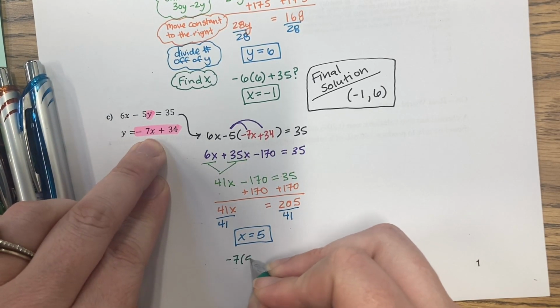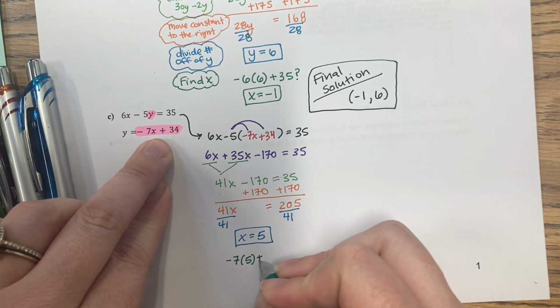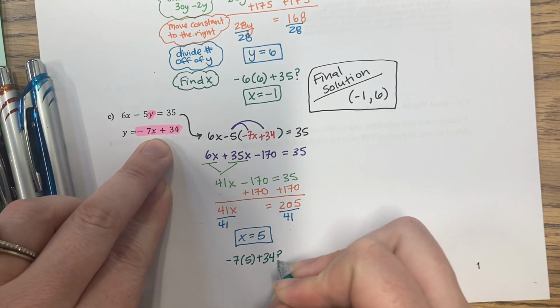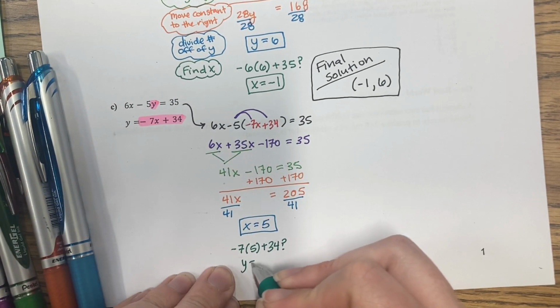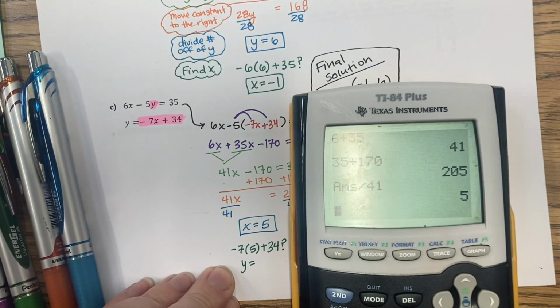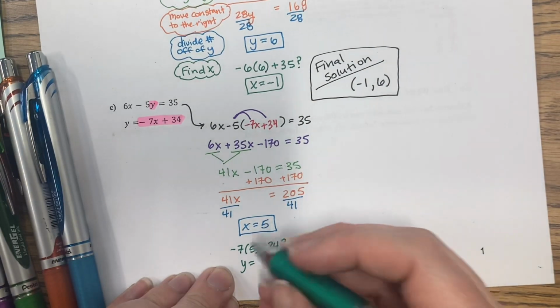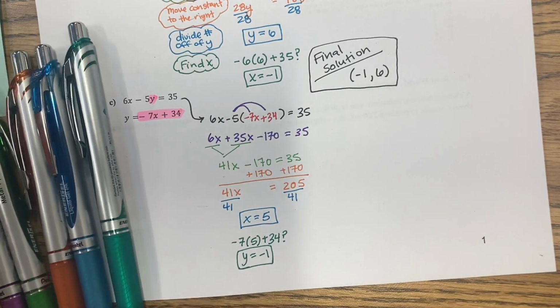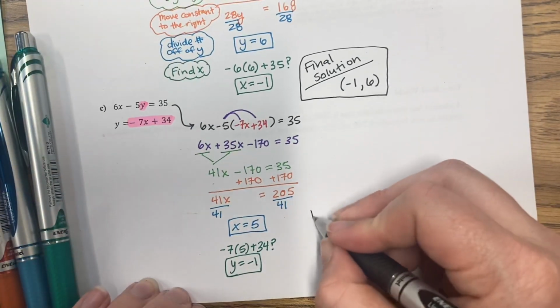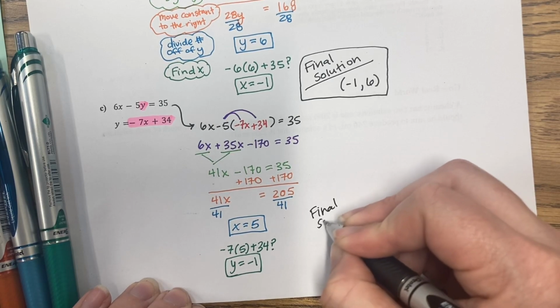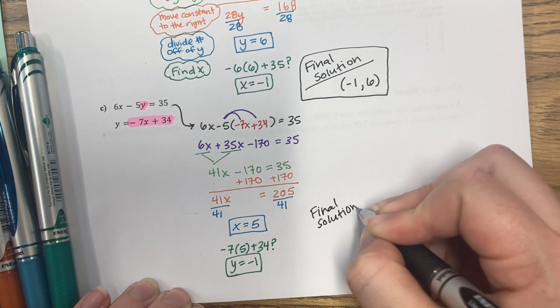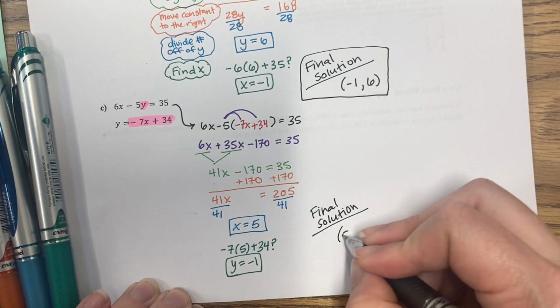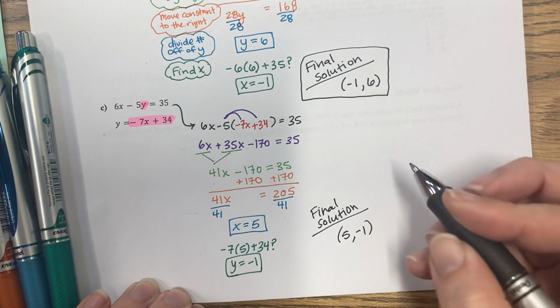Negative 7, parentheses, plug the x in that I found, plus 34, y is negative 7 with the 5 plugged in, plus 34, is a negative 1 again. So for my final solution, I write x first, comma y.